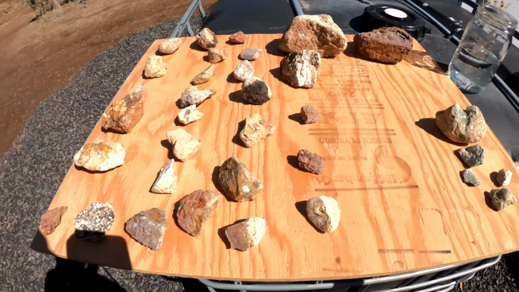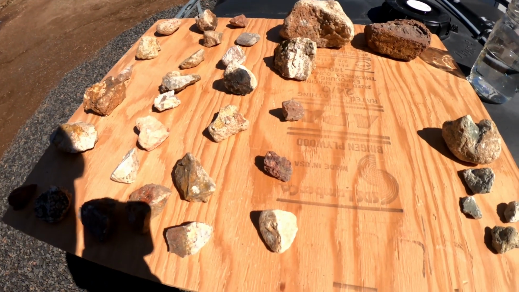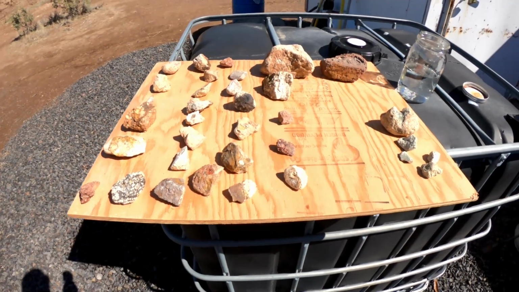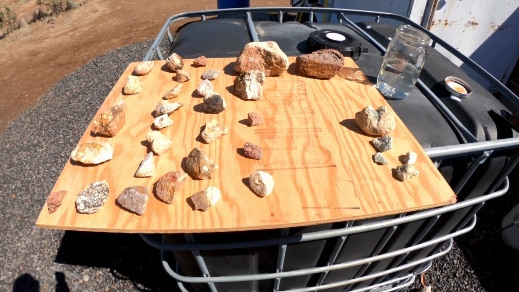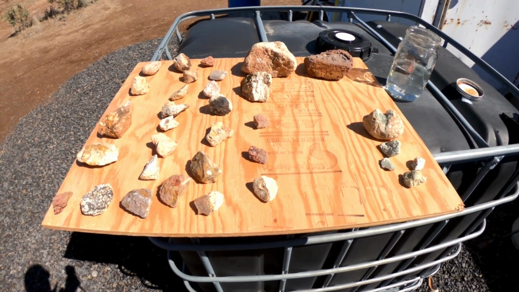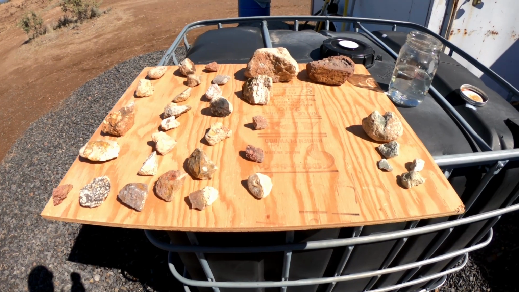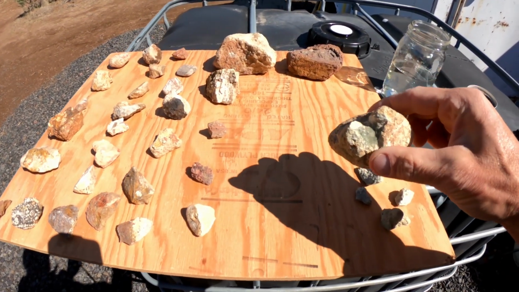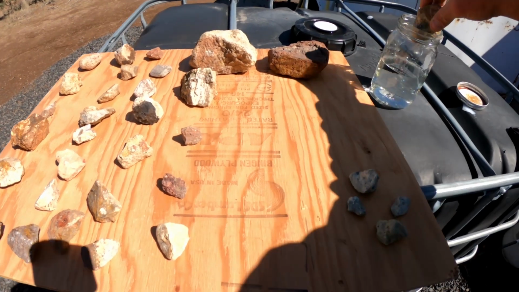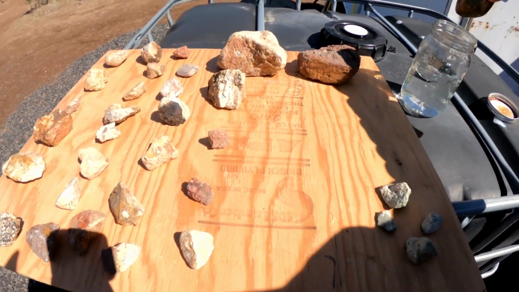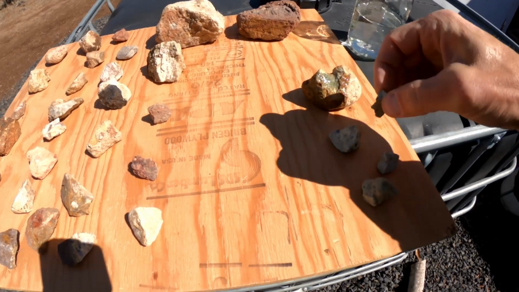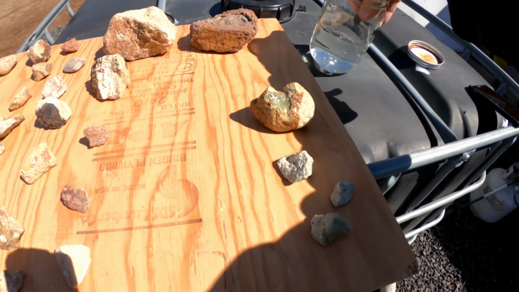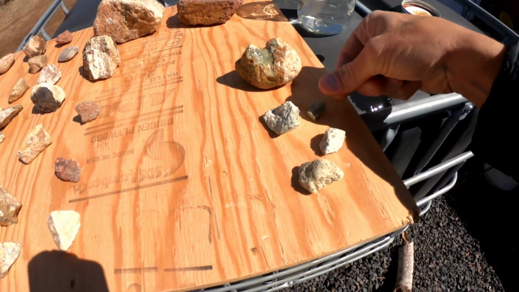Okay, so here's some examples of the rocks that I've been collecting over the past couple years, and these are pretty wild rocks. I think this is jasper. This all here, I think, is jasper. This is just my best guess.